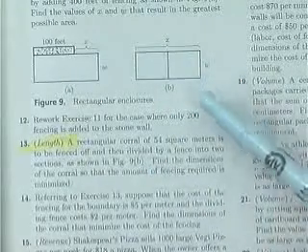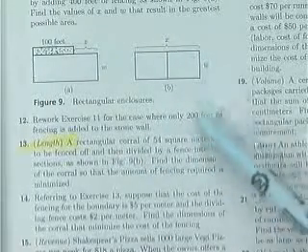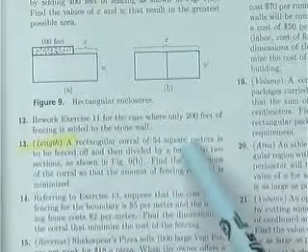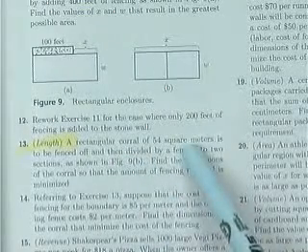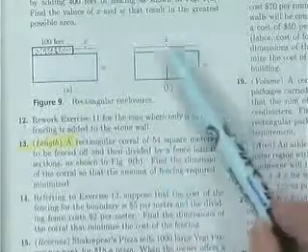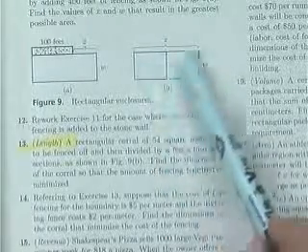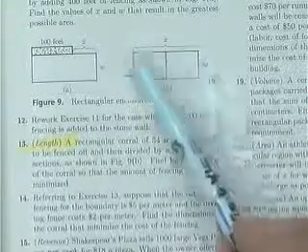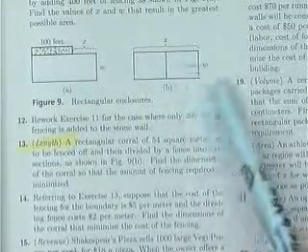So the corral is to have 54 square meters. Somebody translate what that means. The area is 54 square meters. So what is the formula for the area? X times W. That's going to be your constraint equation: X times W is 54.